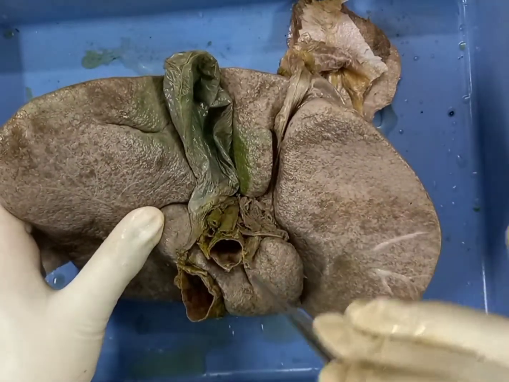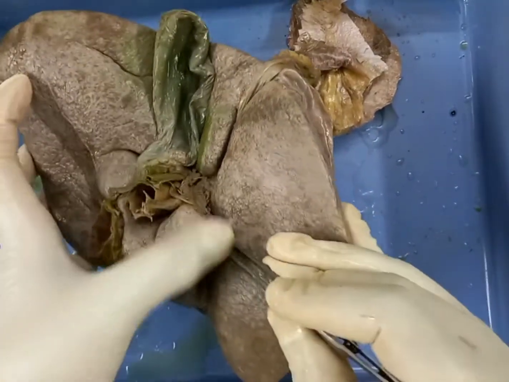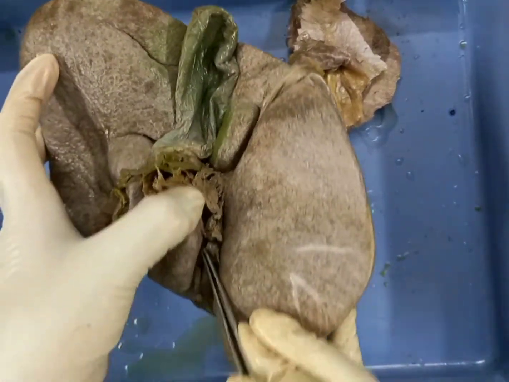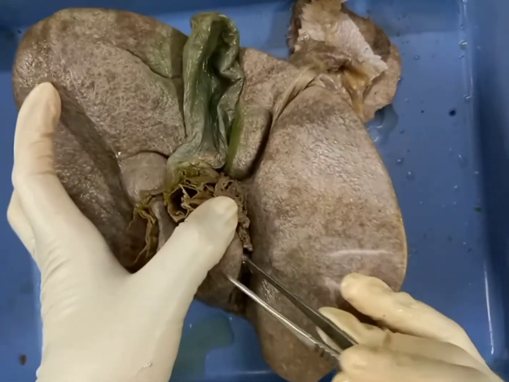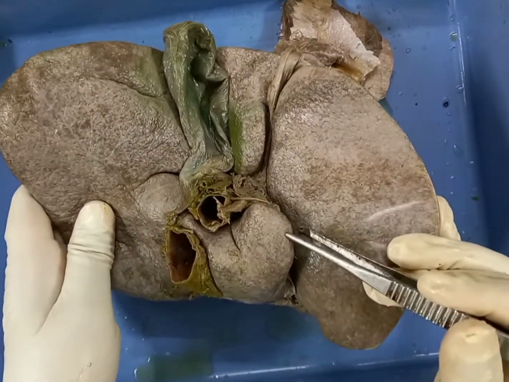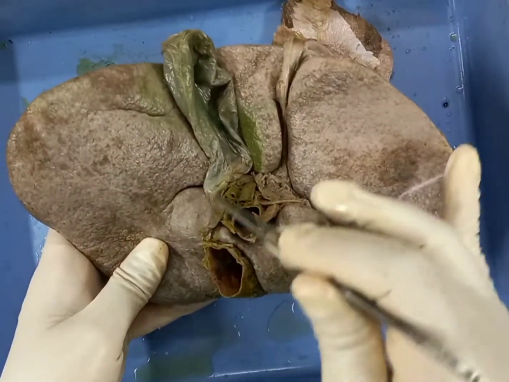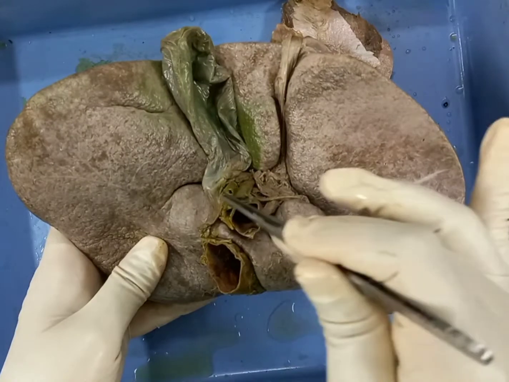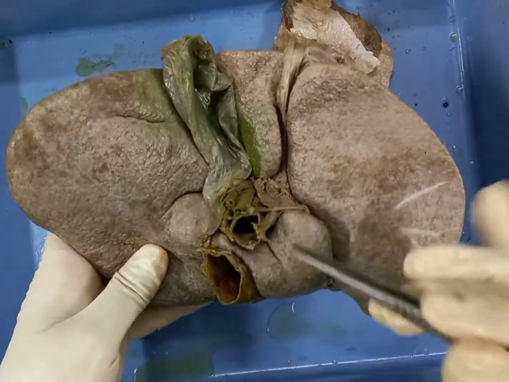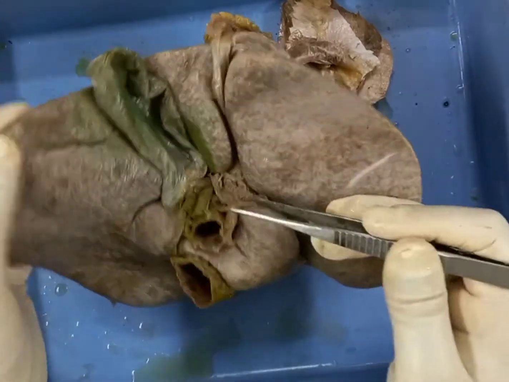So this is the porta hepatis, which is covered by the folds of peritoneum, and the same folds of peritoneum go into the fissure for the ligamentum venosum. The same folds which are coming from the ligamentum venosum are also covering the structures of the porta hepatis.